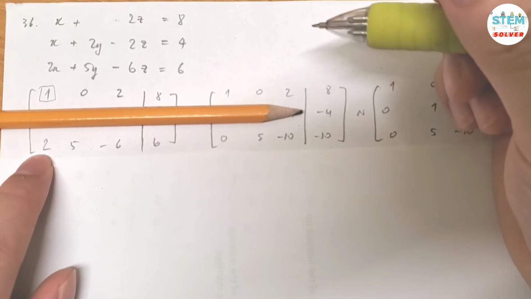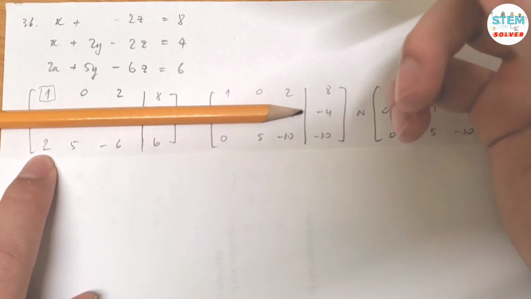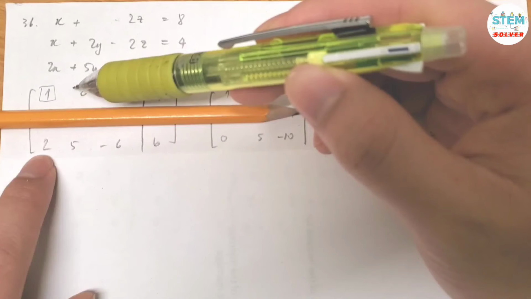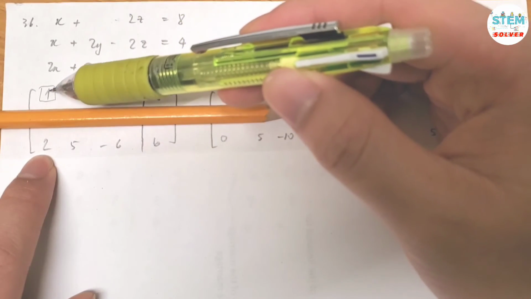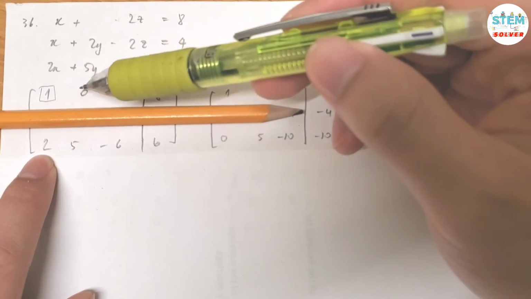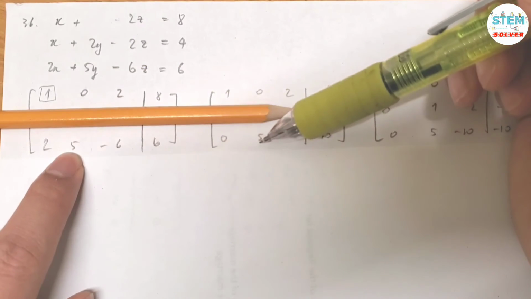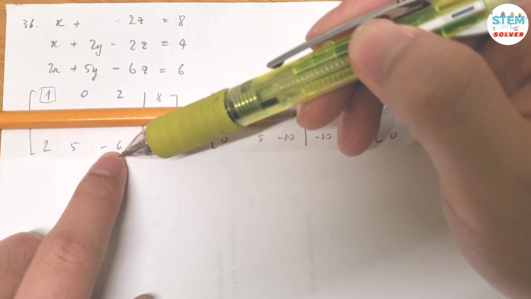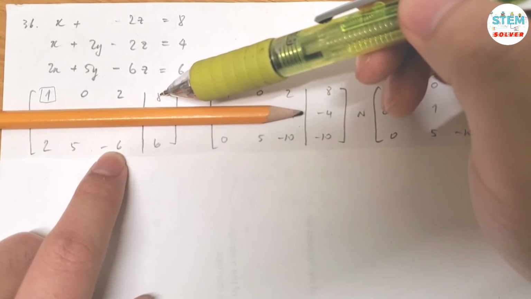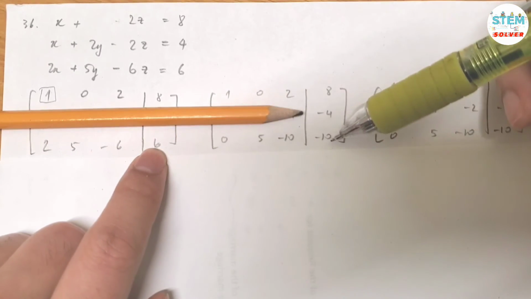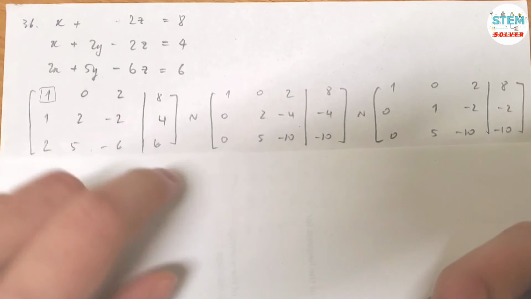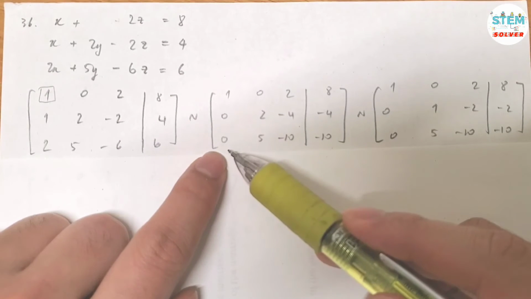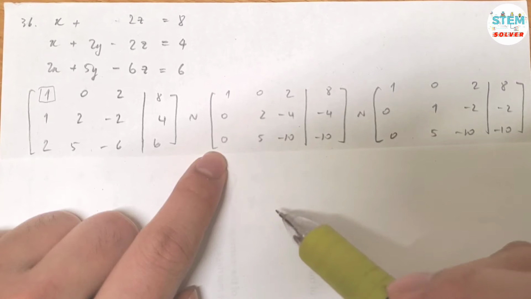Now for the third row, how to get this 0? Well, again, multiply the first row by -2 and add it onto the third row. -2 times 1, -2 plus 2, 0. -2 times 0, 0 plus 5, 5. -2 times 2, -4 minus 6, -10. -2 times 8, -16 plus 6, -10. Okay, so very quickly I can get this 0 and 0 in just one step.